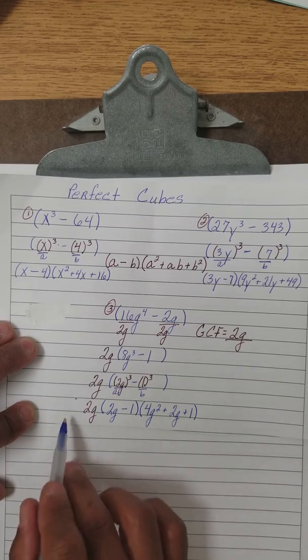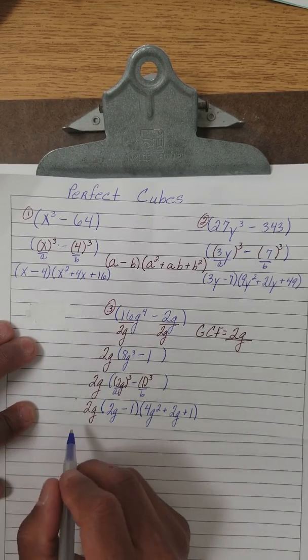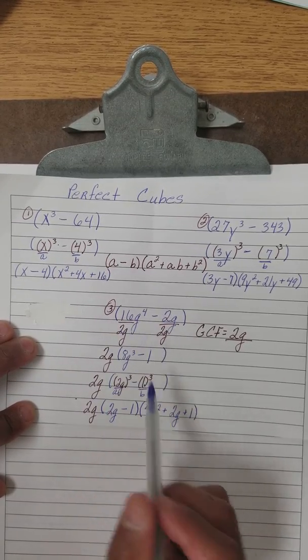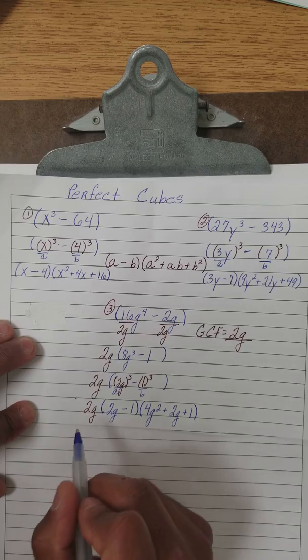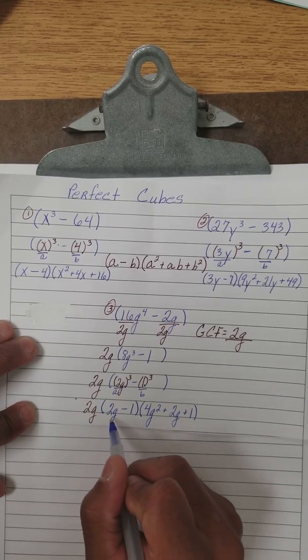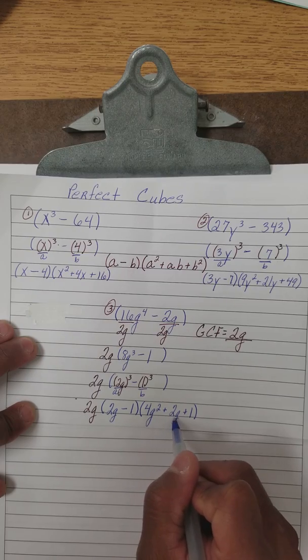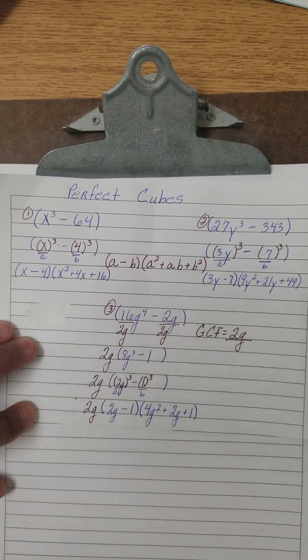Therefore, we are done. So guys, there you have it. My perfect cubed binomial has just been factored. In its final answer, you will have 2g times 2g minus 1 times 4g squared plus 2g plus 1.